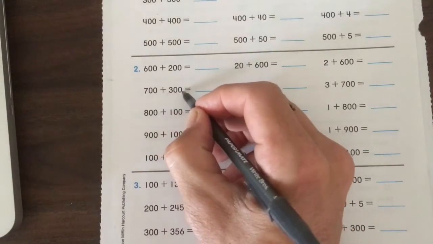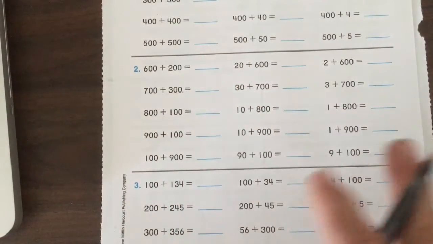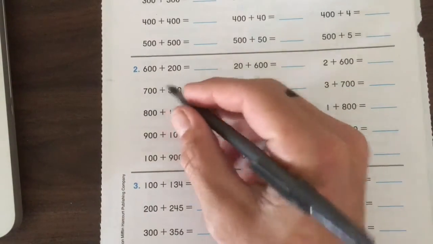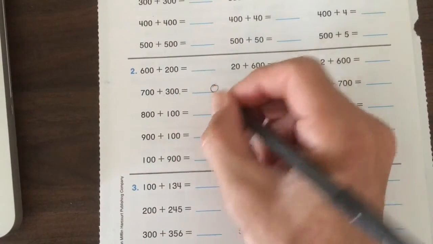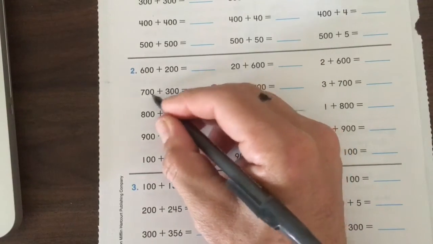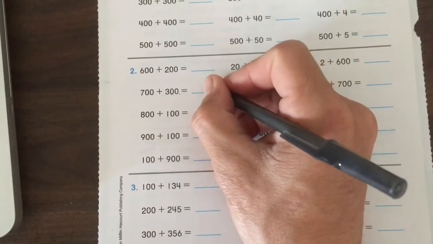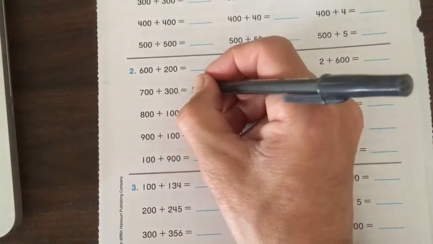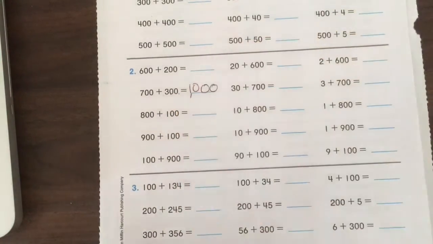Skip down to this one here, which is a little bit more difficult. 700 plus 300, if you know the answer, just put it, that's great. But if you don't, you can think about it ones. 0 plus 0 would be 0. Tens, 0 and 0 still would be 0, of course. And then 7 and 3 would be 10, so my answer would be 1,000.